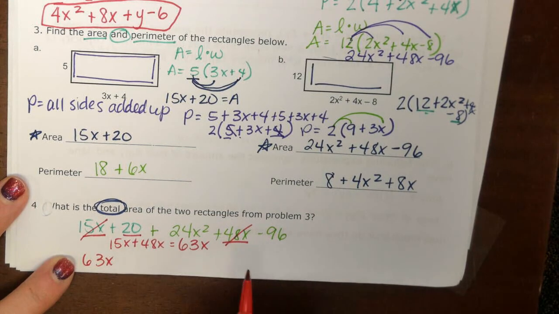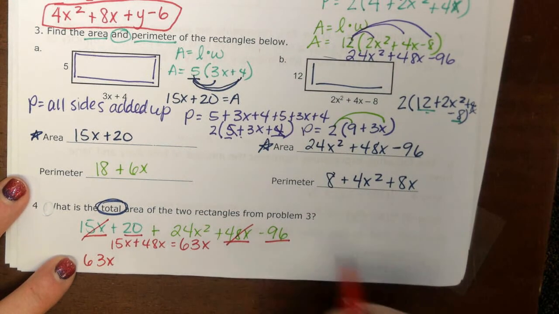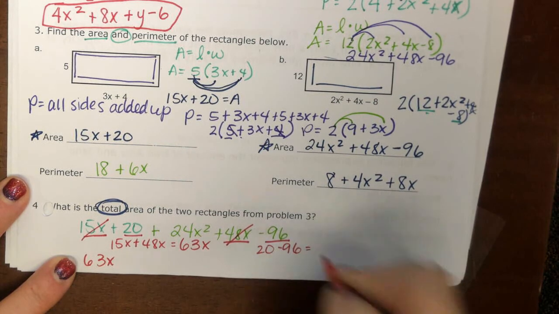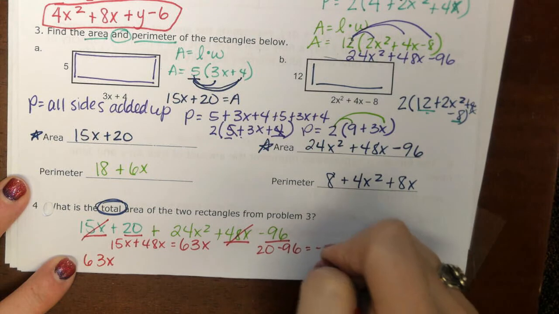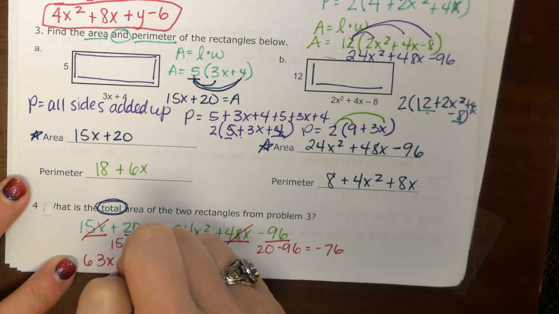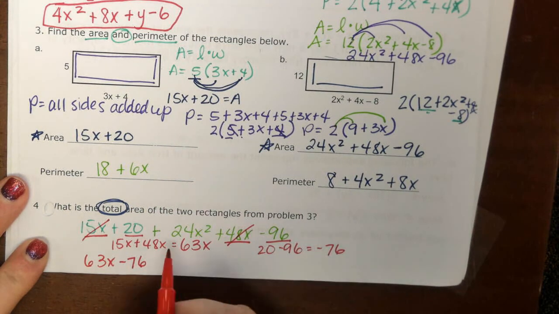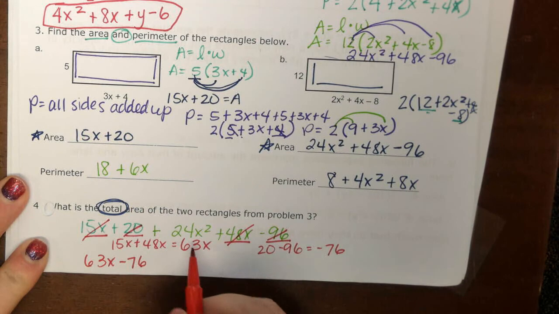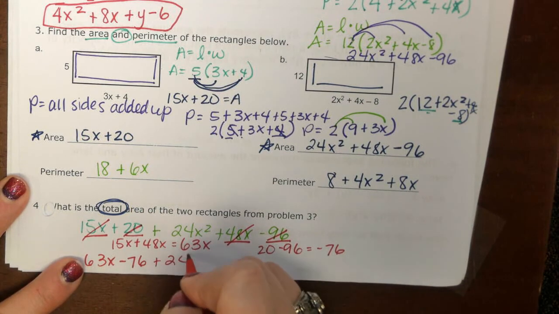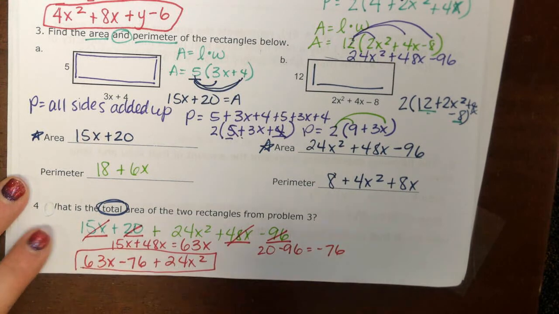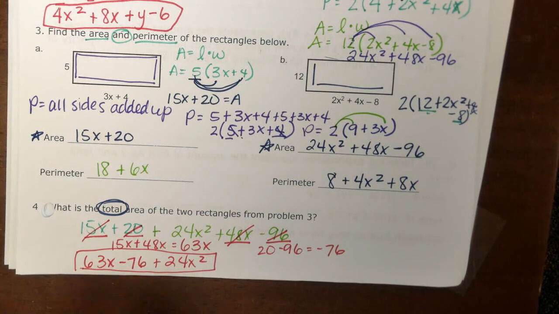And let's do our regular numbers. We have 20 minus 96. That's going to give us a negative number, negative 76. So minus 76. And then we have the 1x squared term, plus 24x squared. And that is your answer. We just combined the like terms and added those up.